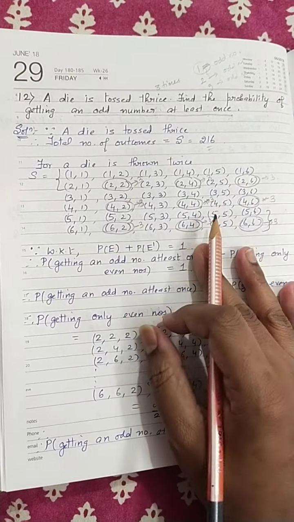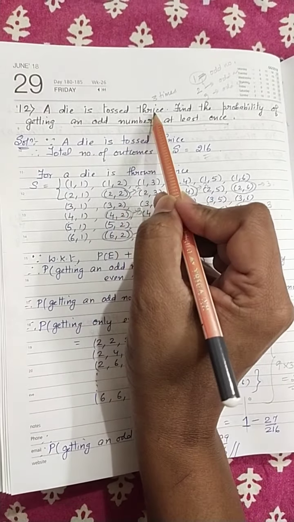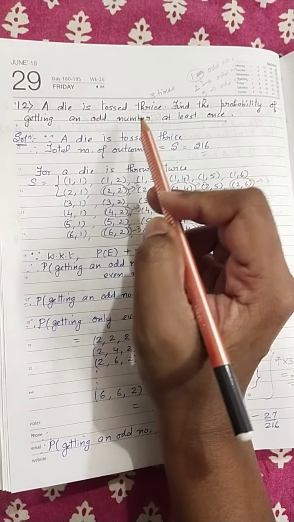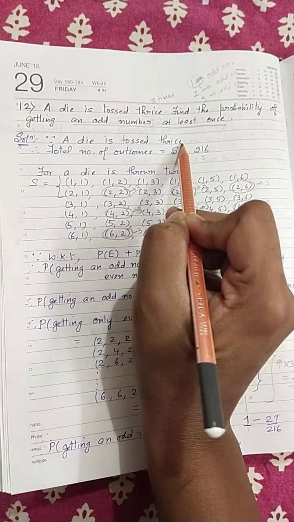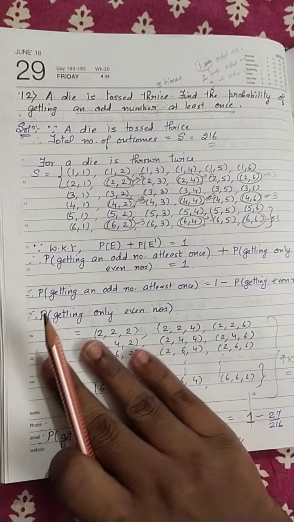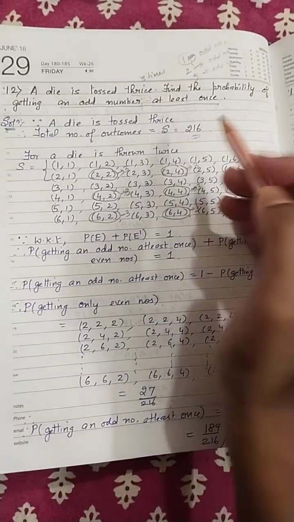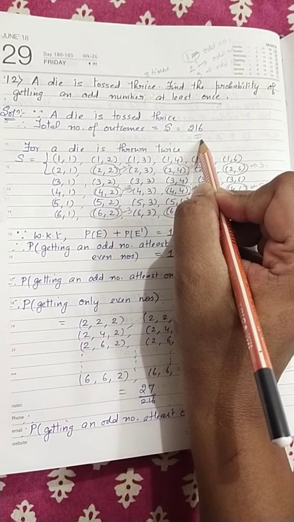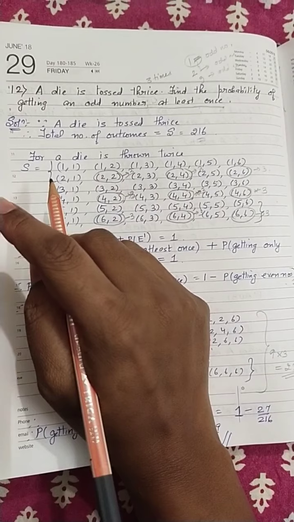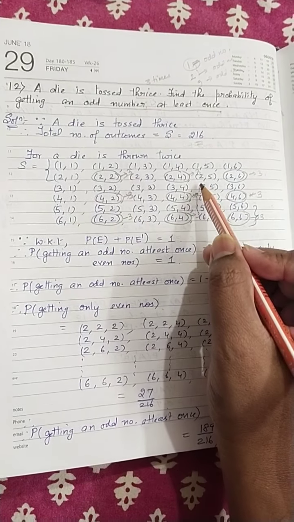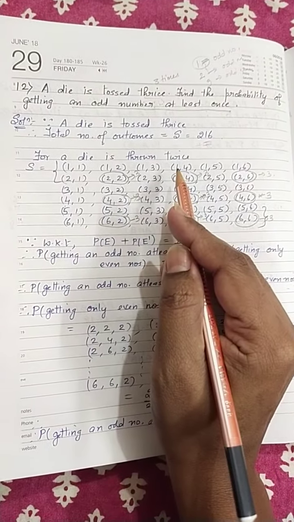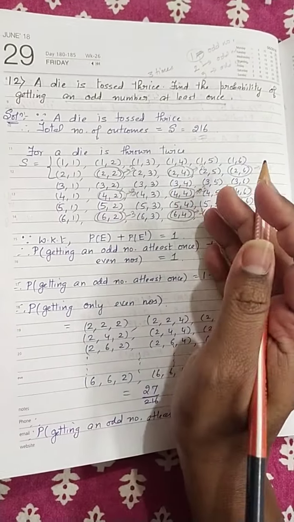Now please listen, it's a die which is tossed 3 times, thrice, and you know that when a die is tossed thrice, the total number of outcomes in the sample space is 216, which is not possible to write here. If you remember, we have already discussed similar questions in the previous video. All 216 outcomes cannot be written on this page, but ultimately we have to find the answer.